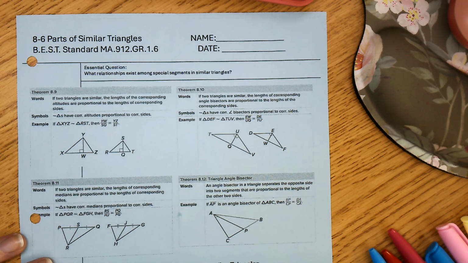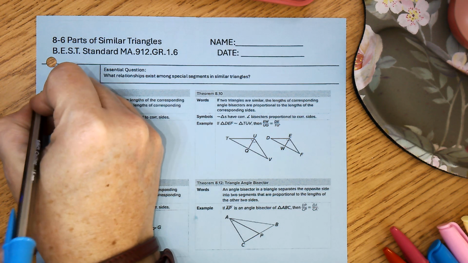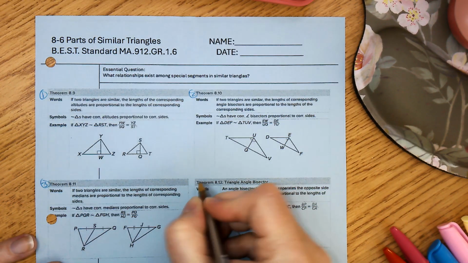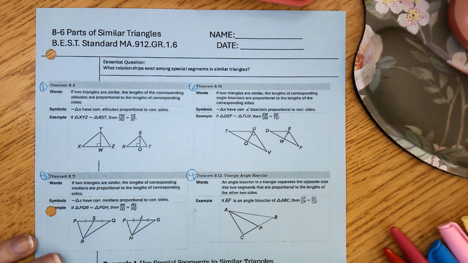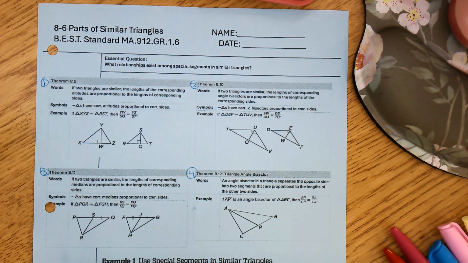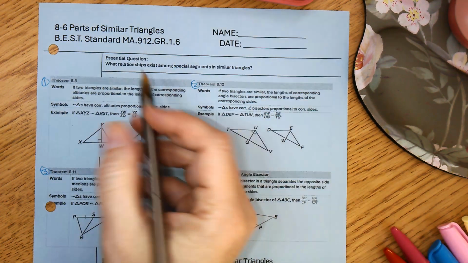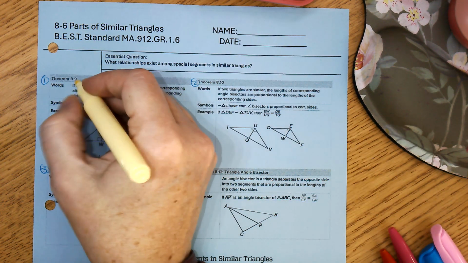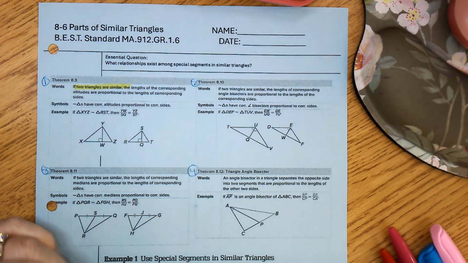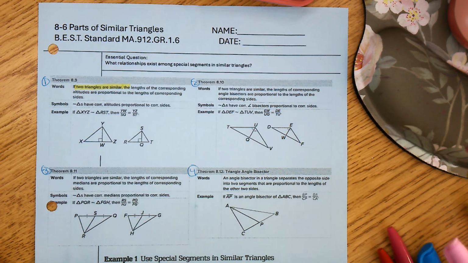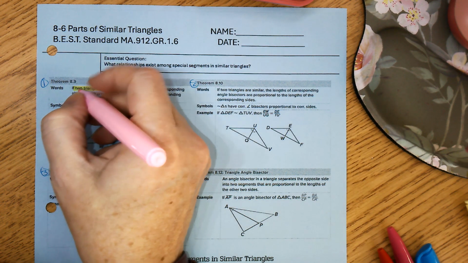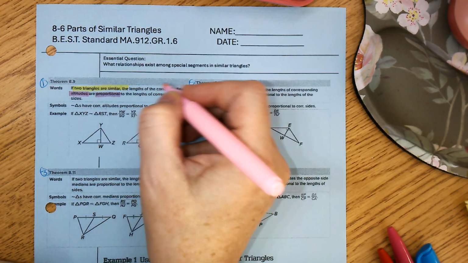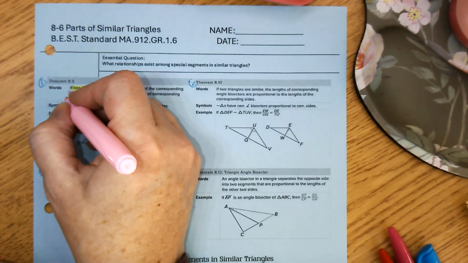All right, so we've got theorems 1, 2, 3, 4. It's going to take us longer to talk about the 4 theorems than it is to really do the math. Well, let's check these out. If 2 triangles are similar, the lengths of the corresponding altitudes are proportional to the lengths of the corresponding sides.